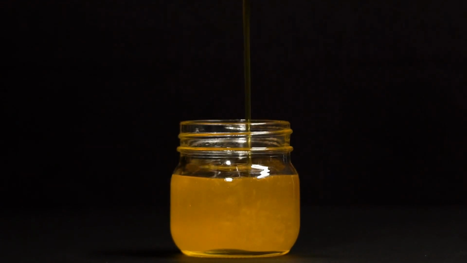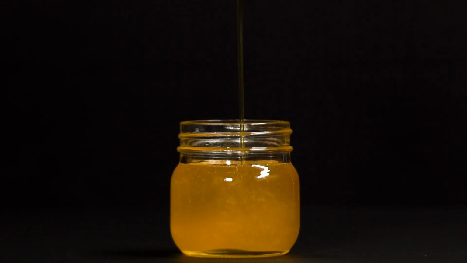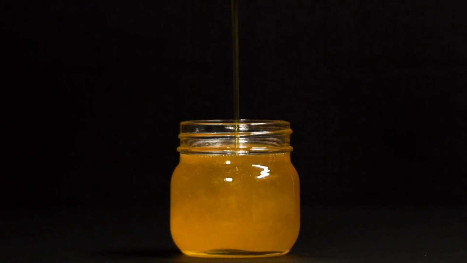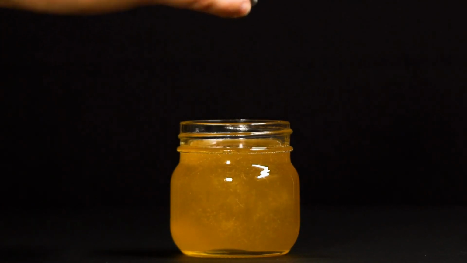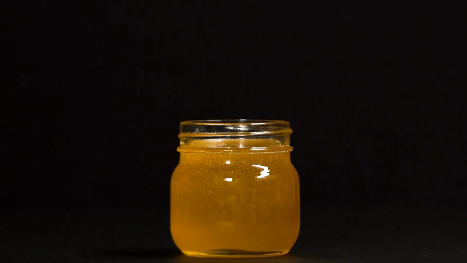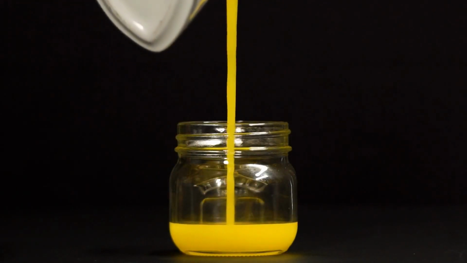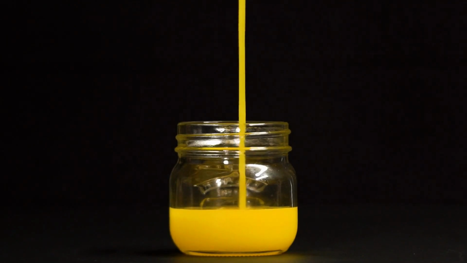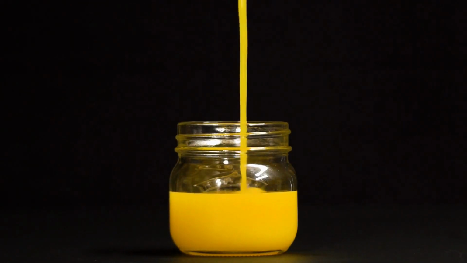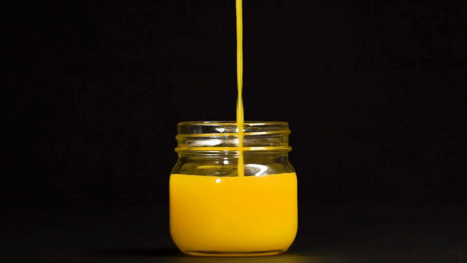Edible rendering processes animal byproducts into stable edible fats and proteins that can be consumed by humans. Inedible rendering processes animal byproducts into products such as tallow. So tallow is used in the making of soaps, candles, and ointments.